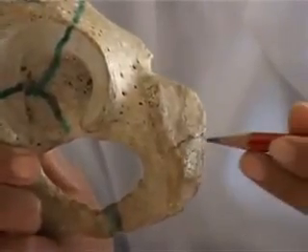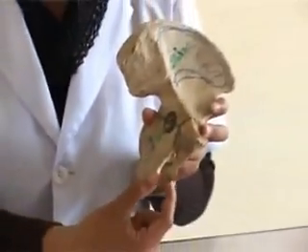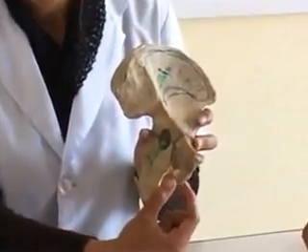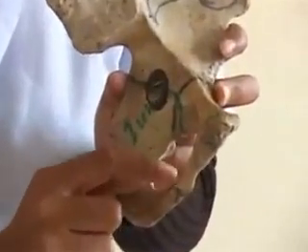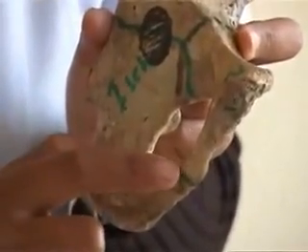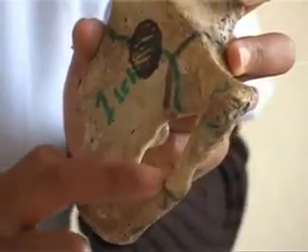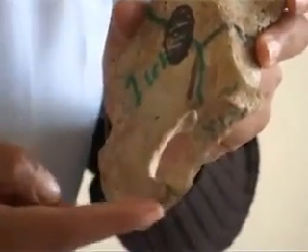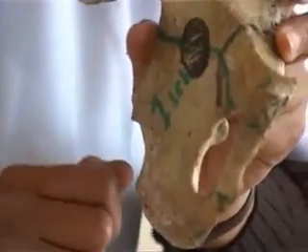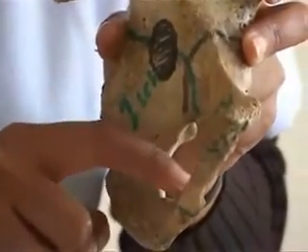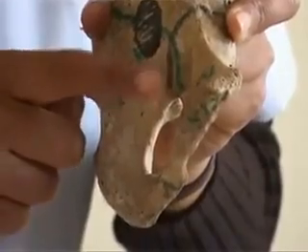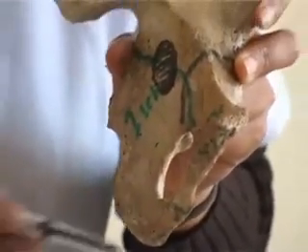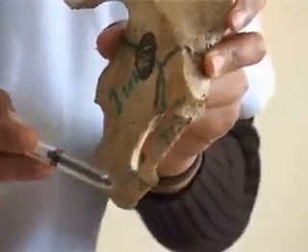The ramus of ischium. It is a single ramus of ischium which unites with the inferior ramus of pubis to form the conjoint ischiopubic rami. This rami has two borders, upper and lower, two surfaces, outer and inner. The upper border forms margin of obturator foramen, and lower border forms part of pubic arch.